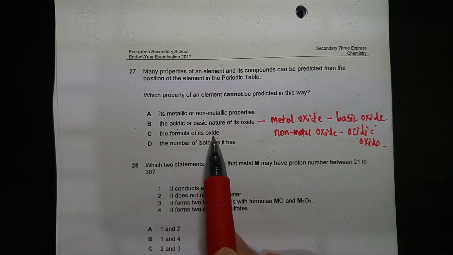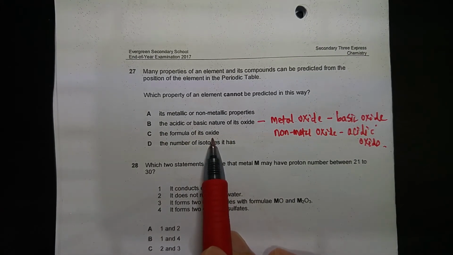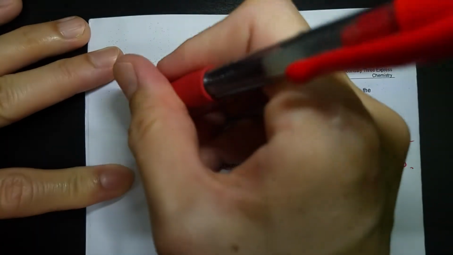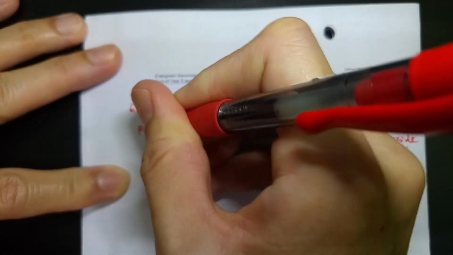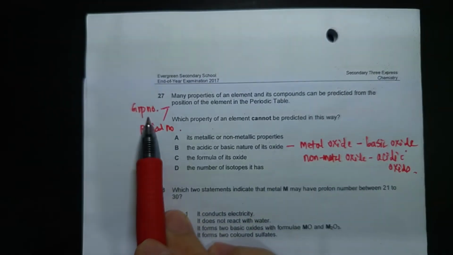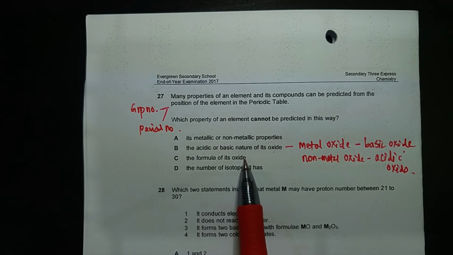The formula of its oxide? Well, if you know the position of the element in the periodic table, you know which group they are in. Basically, a position can be the group number, it can be the period number. If we know the group number, then we know the formula of its oxide, because group number will tell you the charge of the ion that the atom forms.